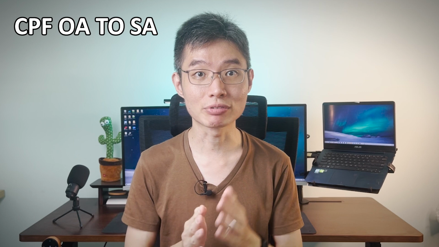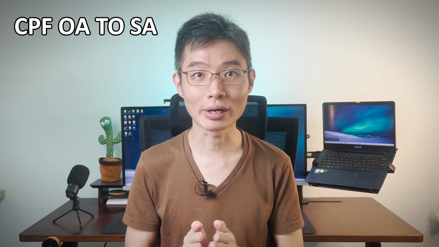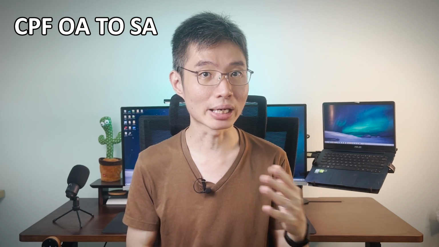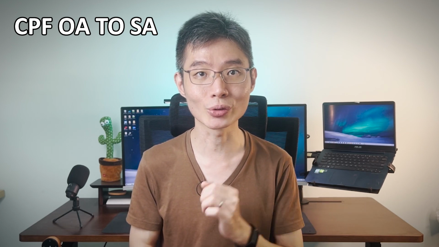But if you are in your 50s or 60s, your investing horizon is quite short. Because of that, transferring CPF OA to SA may be a better way to grow your money.